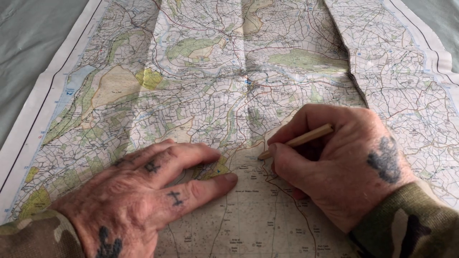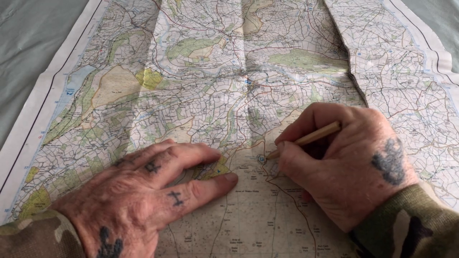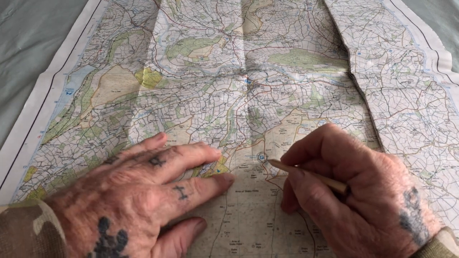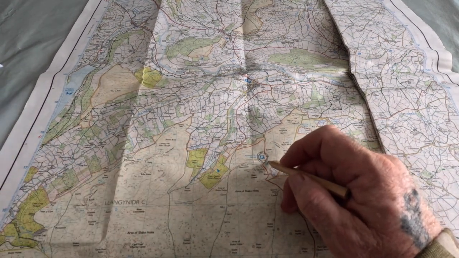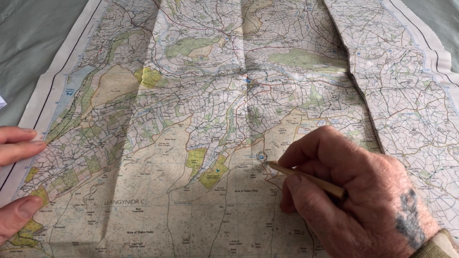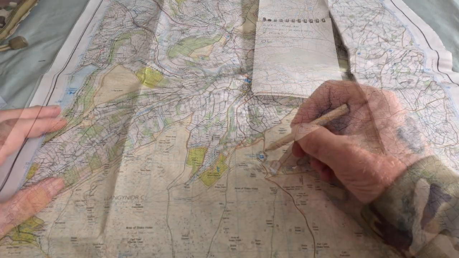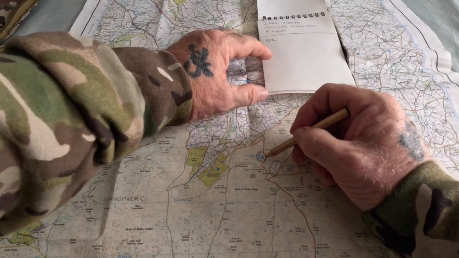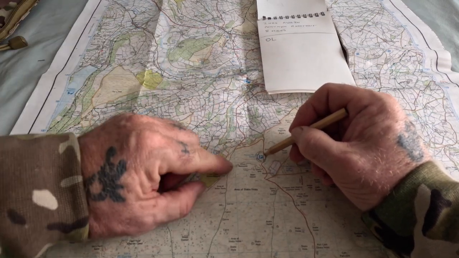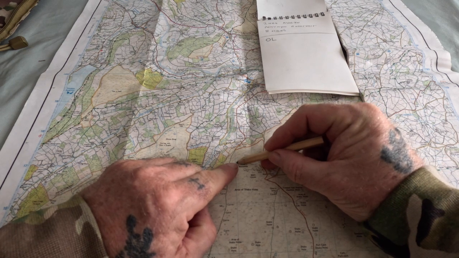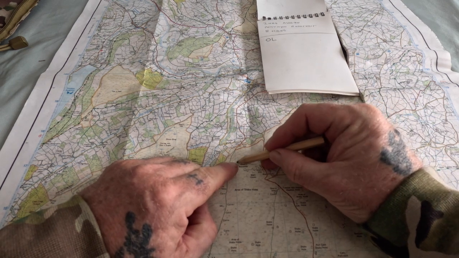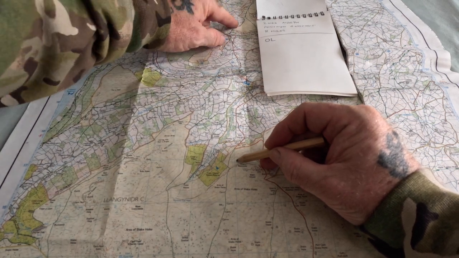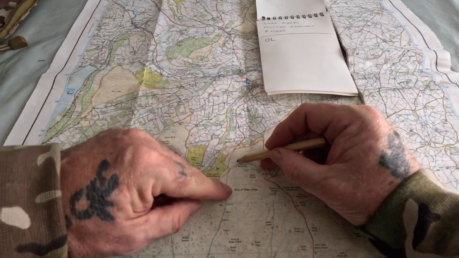So we're going to use this car park here. If you want to get a 6-figure grid reference for this car park, this is what you would do. The first thing we do, we're going to get the east ends along the corridor, and use the bottom left hand corner of that square. So we go to the east ends, they're all marked all the way down.